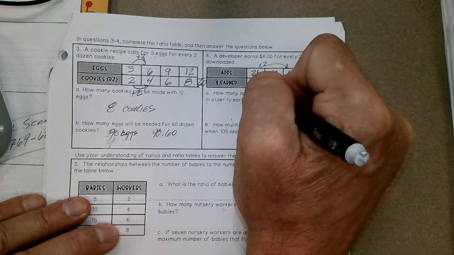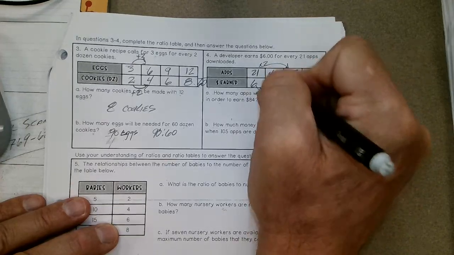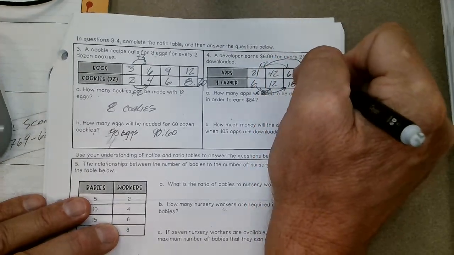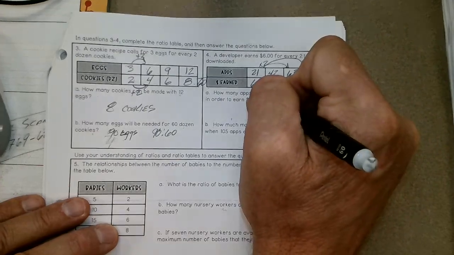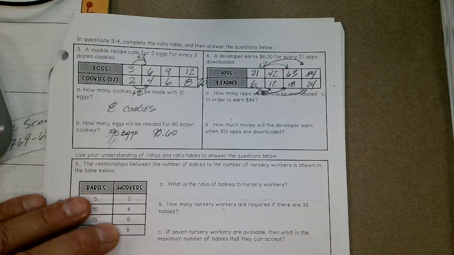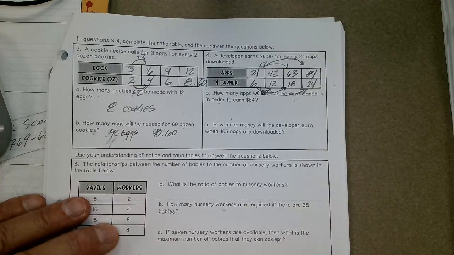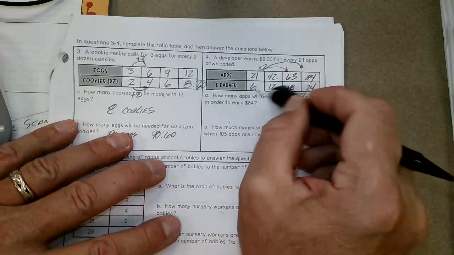And if we multiply this by 3, we get 18. If we multiply this by 4, we get 84, and if I multiply this by 4, I get 24. So all we're doing is scaling up the ratio. We're keeping it equal.